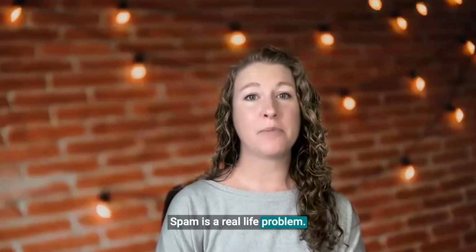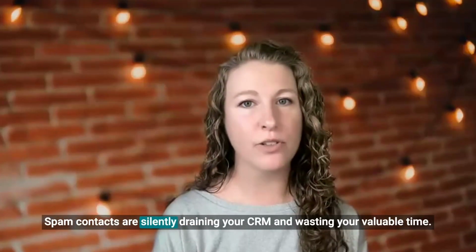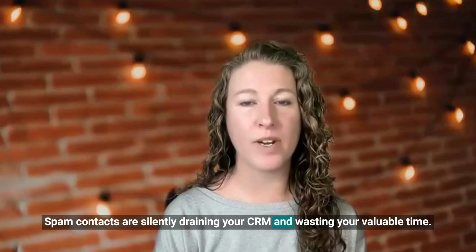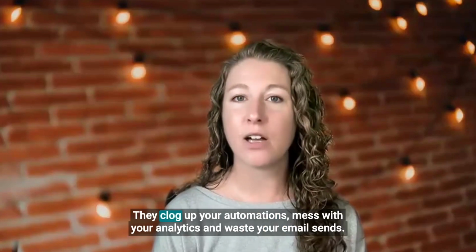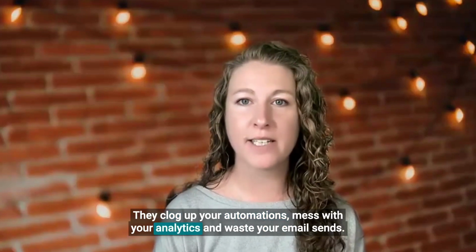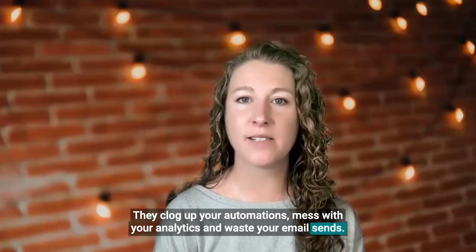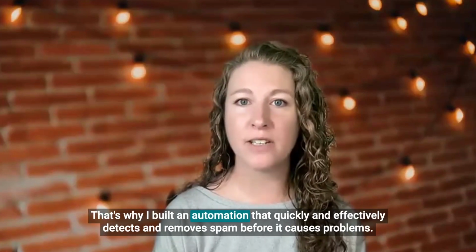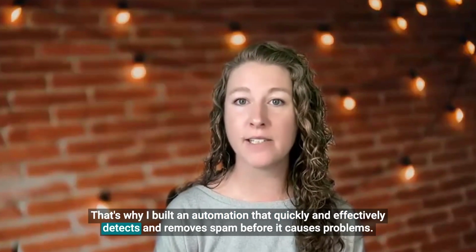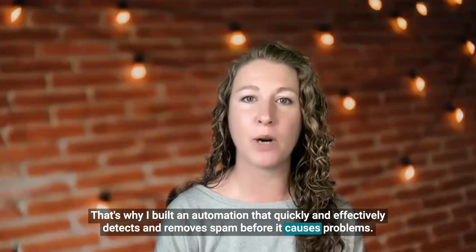Spam is a real life problem. Spam contacts are silently draining your CRM and wasting your valuable time. They clog up your automations, mess with your analytics, and waste your email sends. That's why I built an automation that quickly and effectively detects and removes spam before it causes problems.